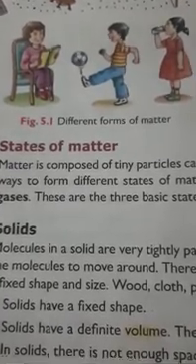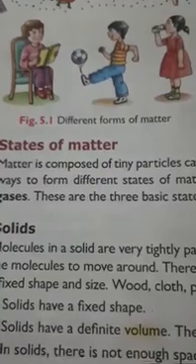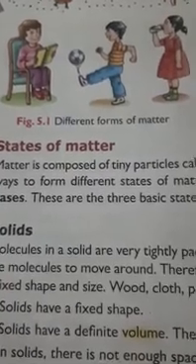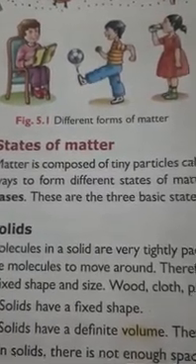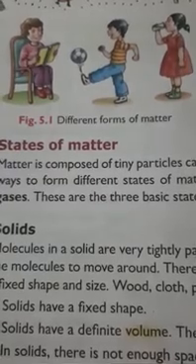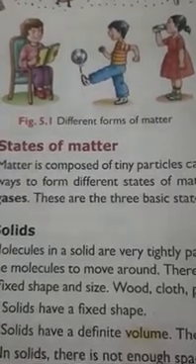Is all matter the same? What do you think? Are all matters the same or different? There are different states of matter. Here we can see different states of matter, as a girl is sitting on a wooden chair.